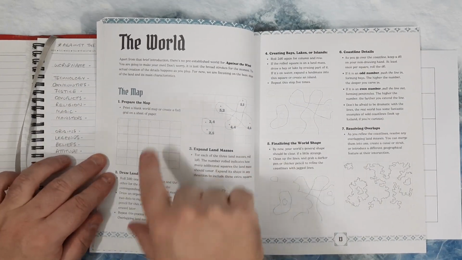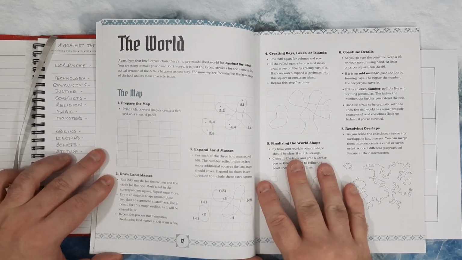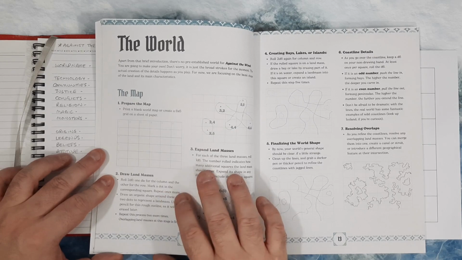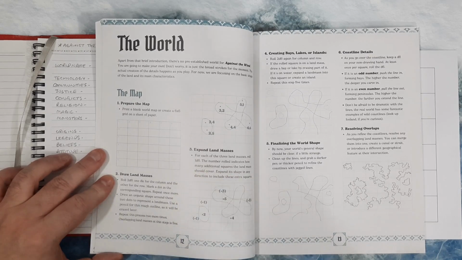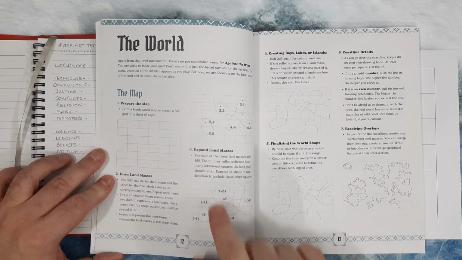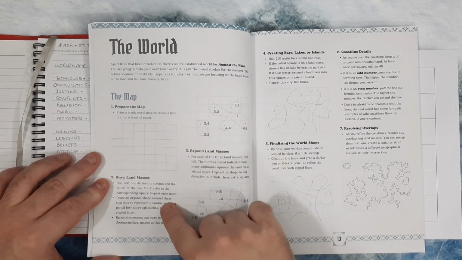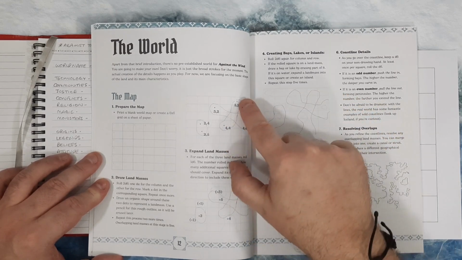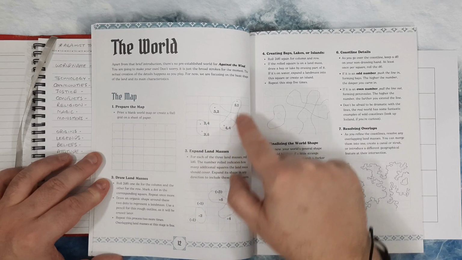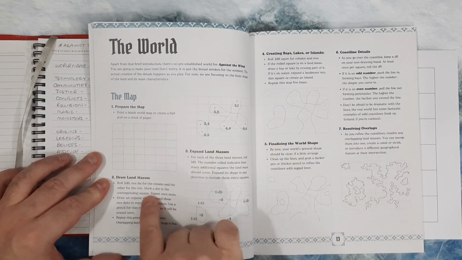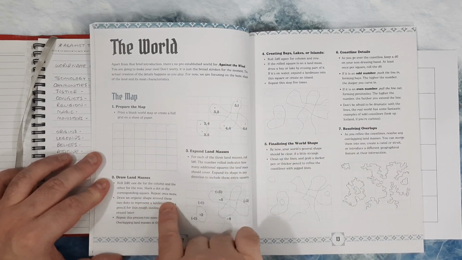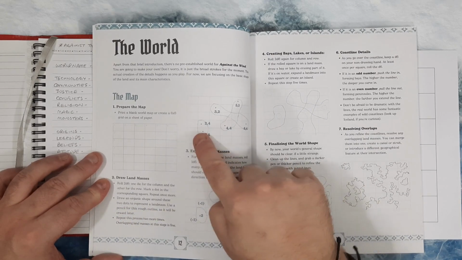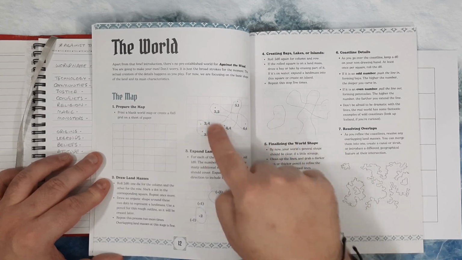Right, so first we get the grid, then draw land masses. Roll 2d6, one for the column and one for the row. Mark a dot in the corresponding square. It doesn't say that you have to do it in the center of the square. You can see the examples here. Then you do a second roll and connect those areas with some kind of shape. Repeat once more. Draw an organic shape around these two dots to represent a landmass. Repeat it two more times, and you get basically three land masses, something like this.